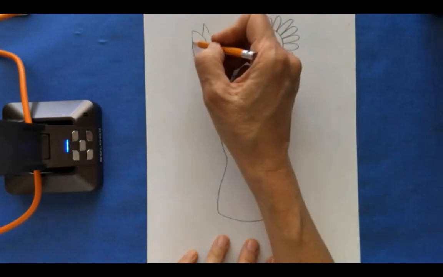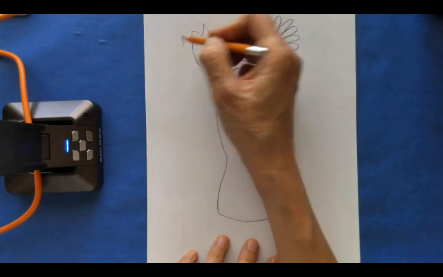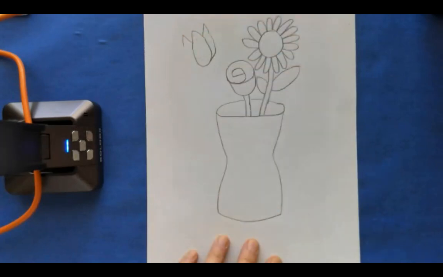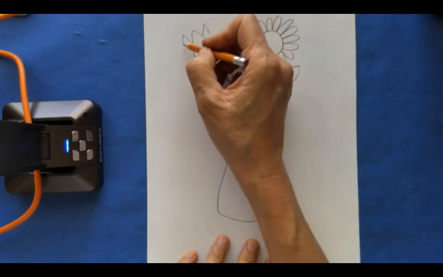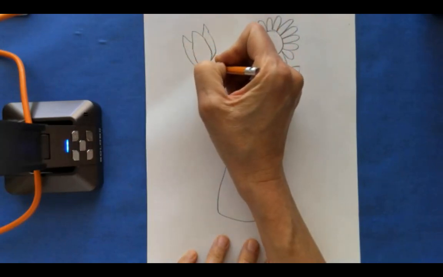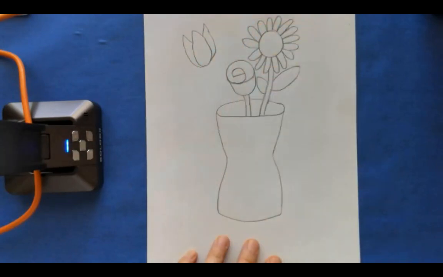And then I'm going to go to the other side. I'm going to make another V. And then I'm going to bring that one around and touch it down.